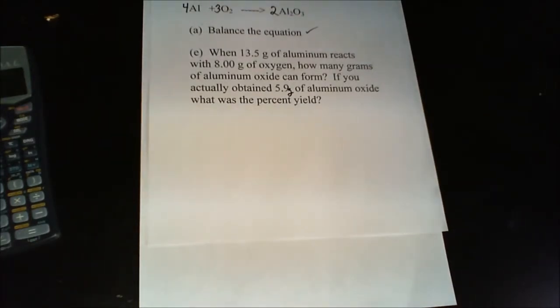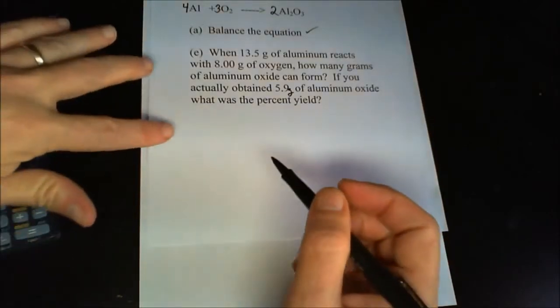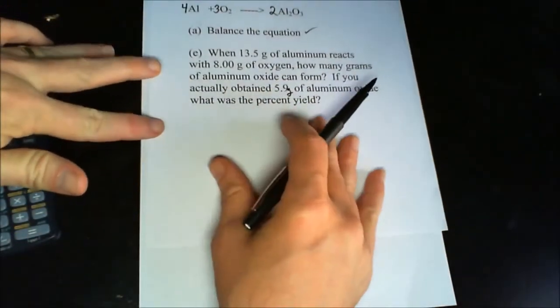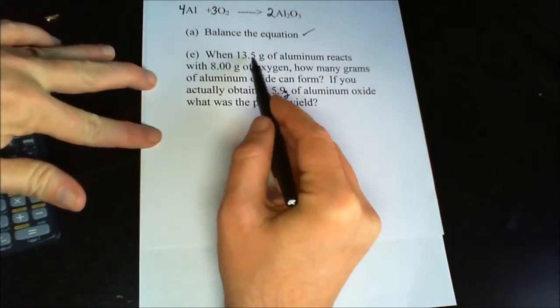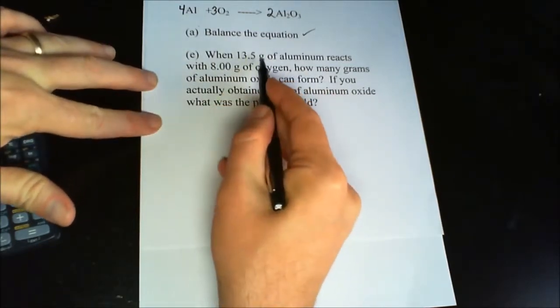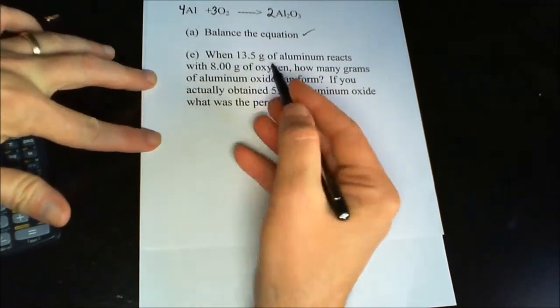So when we do a limiting reactant problem, we have to decide how much we have of one of the reactants versus how much we need of that reactant. And so I like to work from top to bottom and left to right, so we'll start with the 13.5 grams of aluminum, and we'll use that to determine how many grams of oxygen that we need.